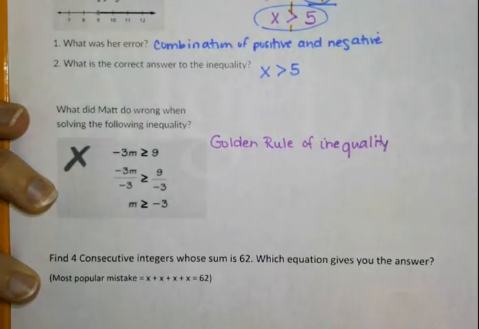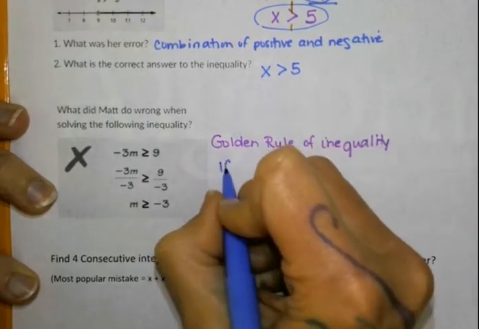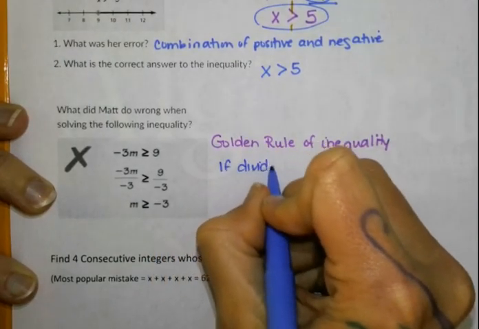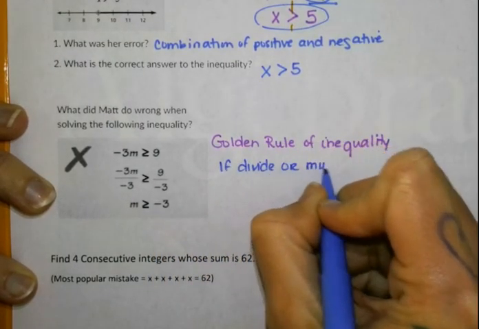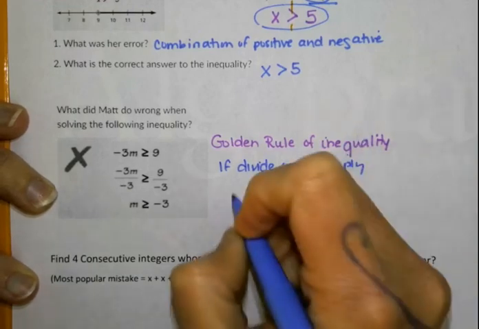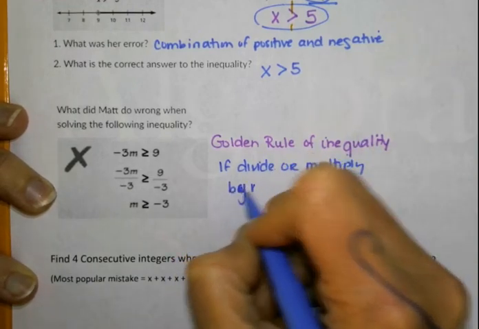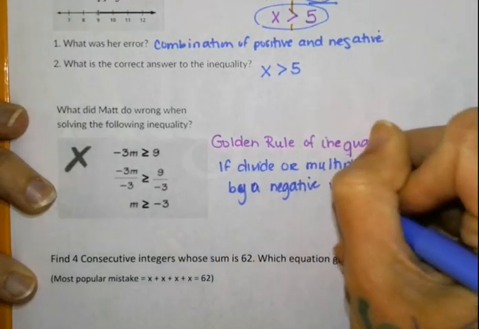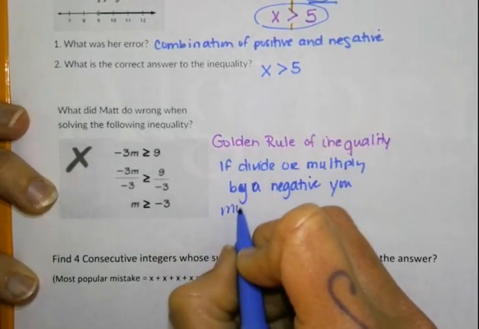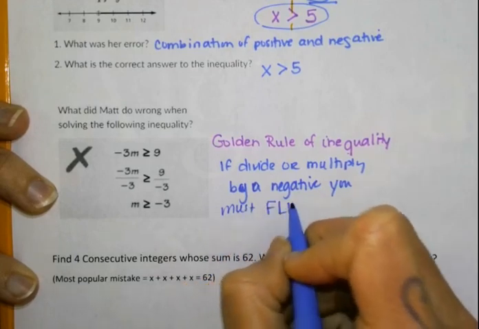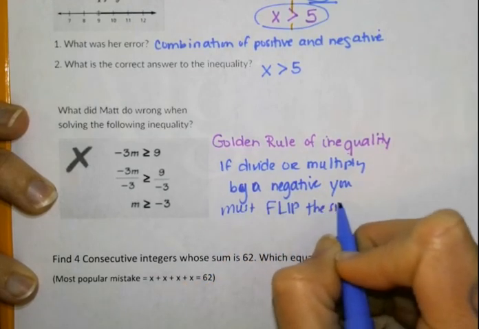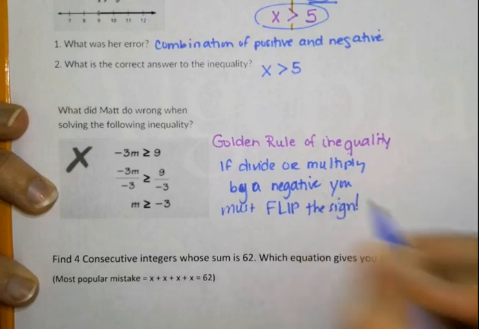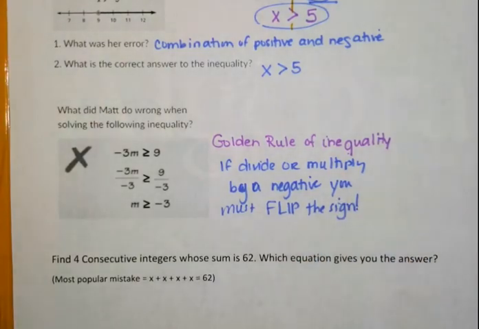And remember, the golden rule of inequality is if you divide or multiply by a negative, you must flip the sign. Hopefully you're taking notes, guys. There's a reason that I did not pick a single problem that more than 20% of you missed, okay?